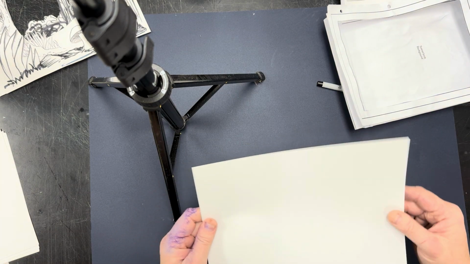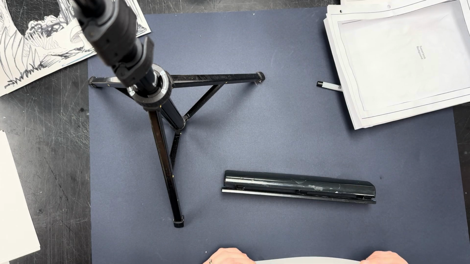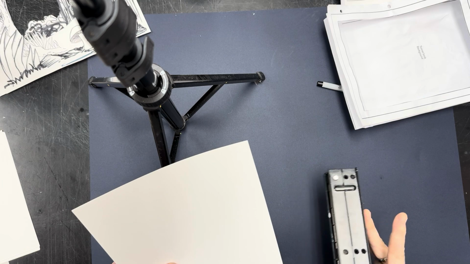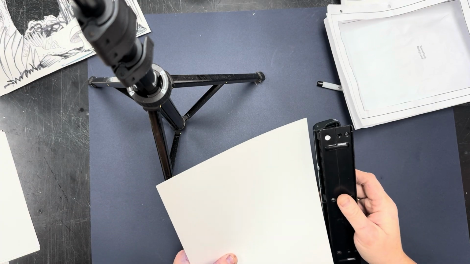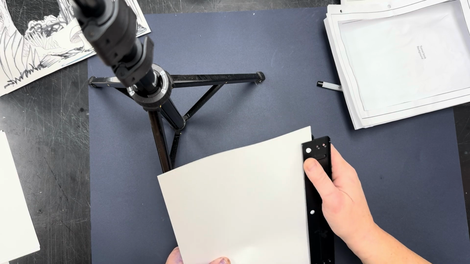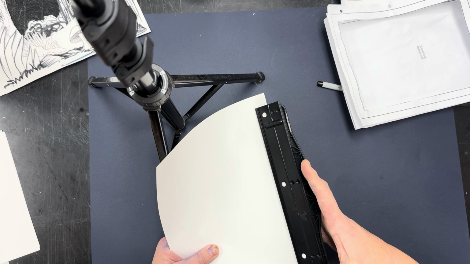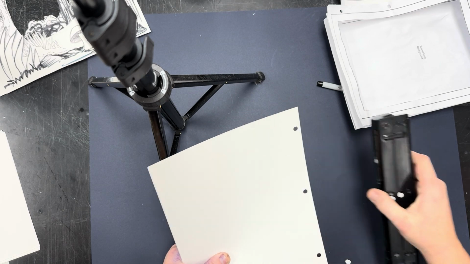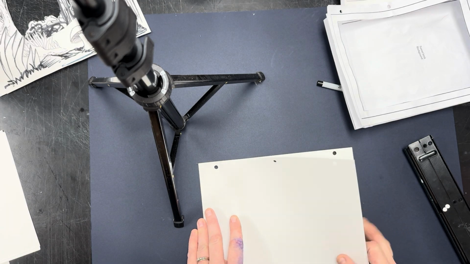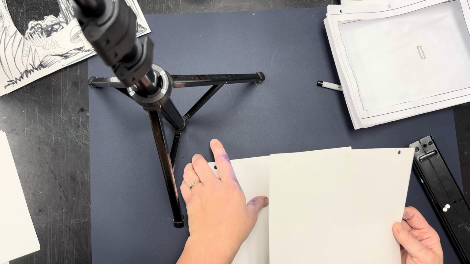For the frame and for the background, I'm going to hole punch this. And I'm going to make sure they match up so I know what's where. One of these is really close to the end and one of them is far away, so I try to slide this one down to the bottom so that it's an equal distance. All right, so that's going to be my background. This is going to be my frame.